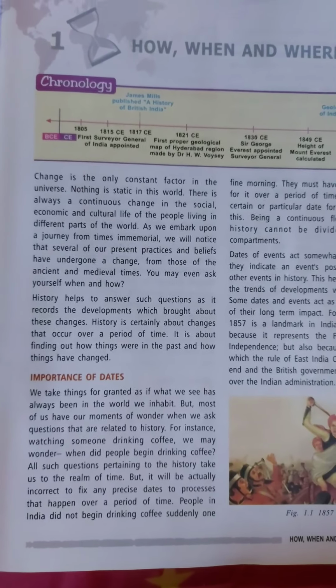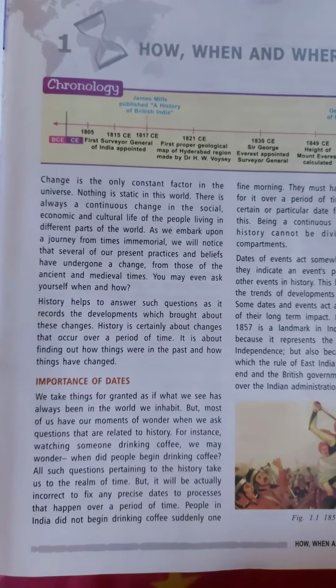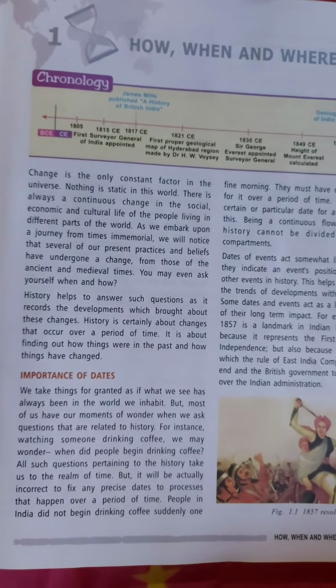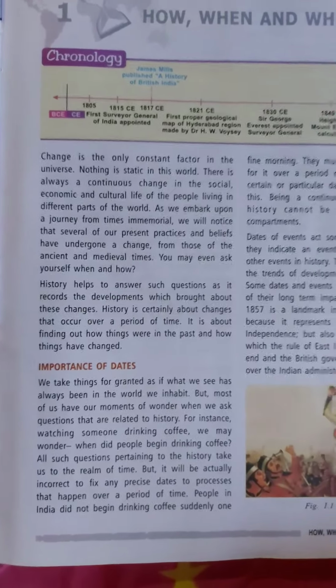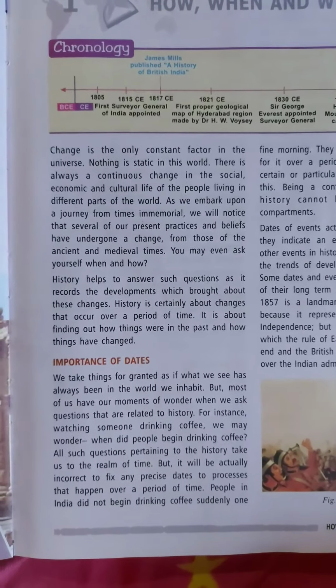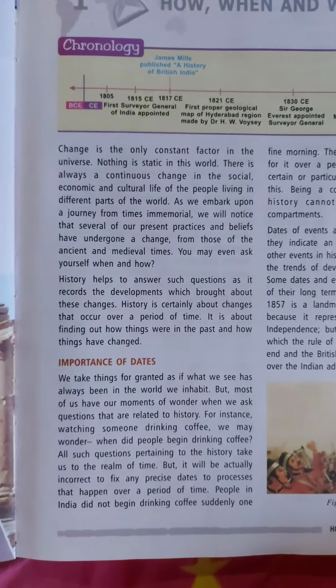Our life has also changed from the childhood to the adult. Whatever journey you have got, you will memorize it, then you'll find that from the childhood till now many things have been changed. History helps to answer such questions as it records the developments which brought about these changes.